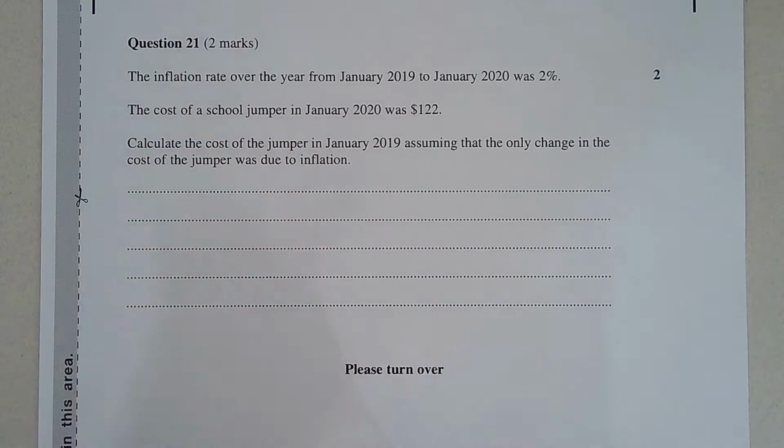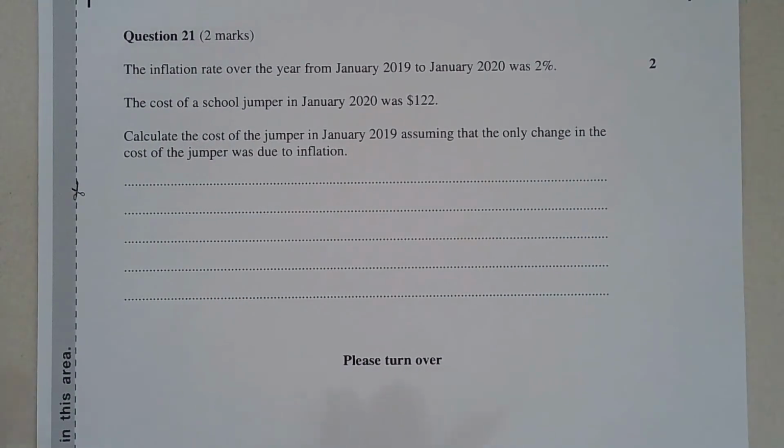was due to inflation. So this is a question that we can answer using the future value or the compound interest formula, sometimes called the future value formula.